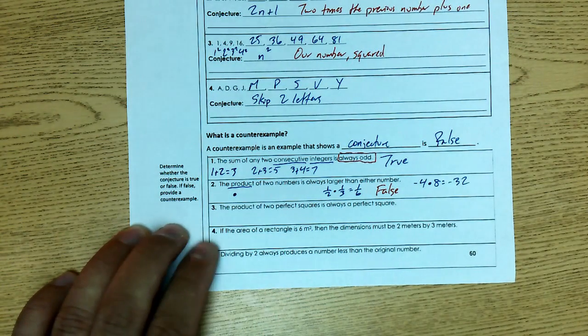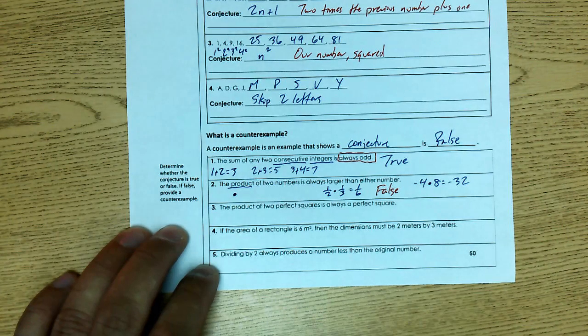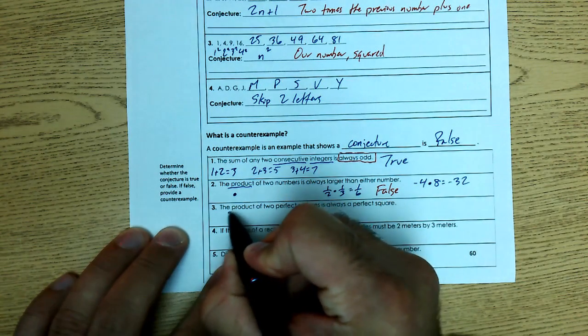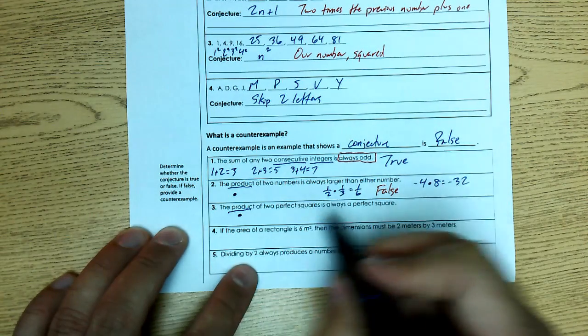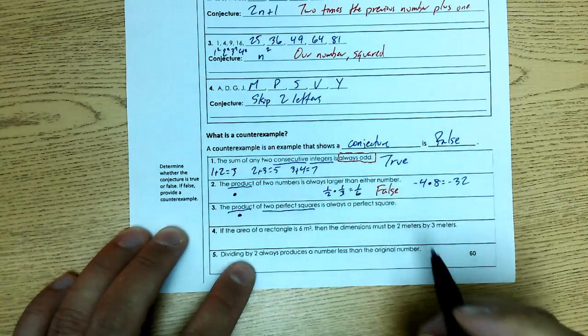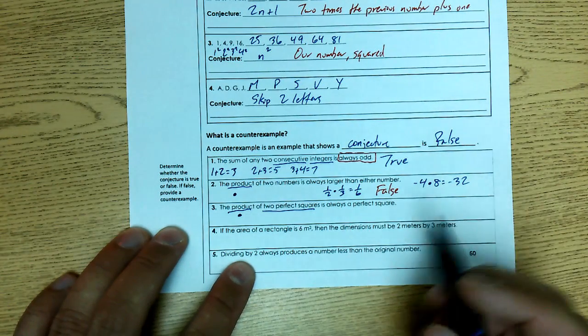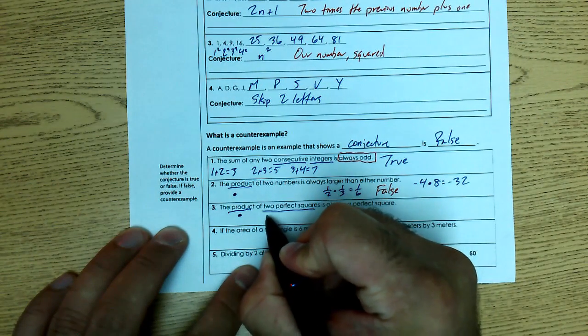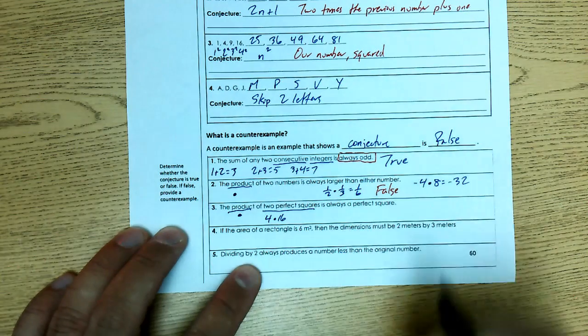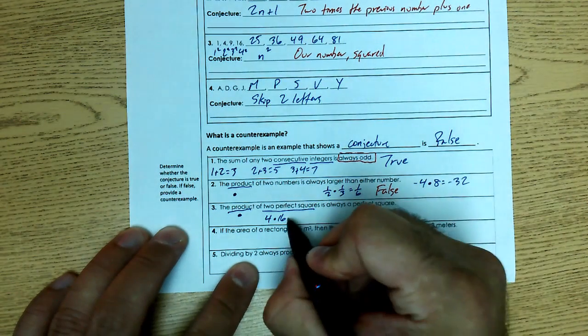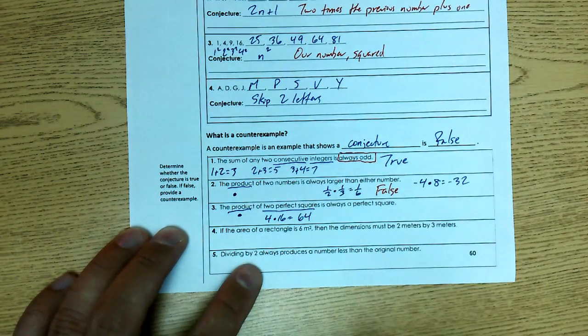All right, number 3. The product of two perfect squares is always a perfect square. So again, we got to know this is multiplication. Two perfect squares. So that could be something like 4 times 16. Well, what's 4 times 16? 64.